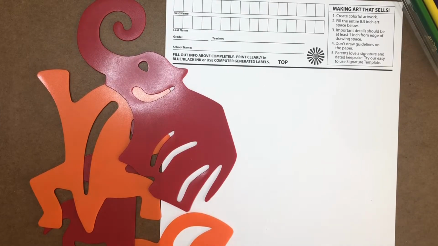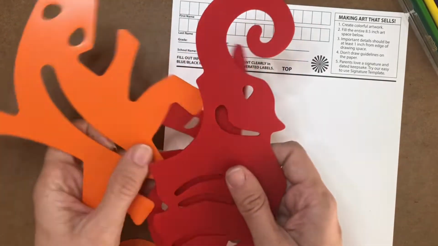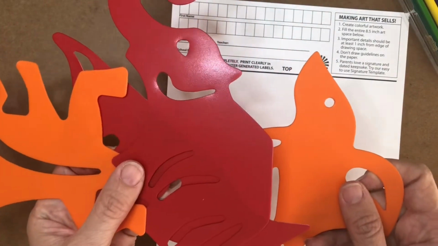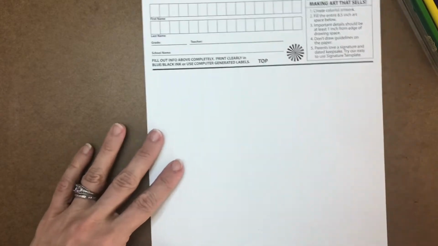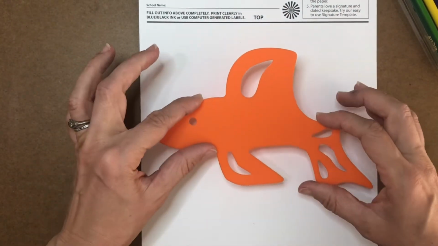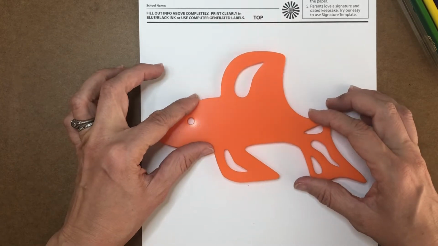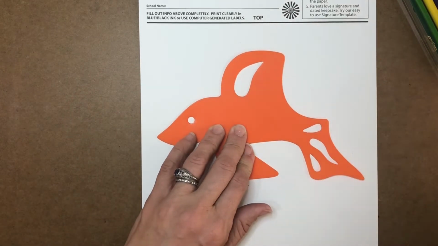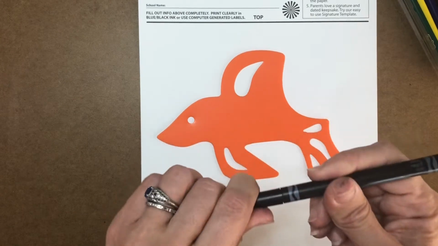Today, you're going to be making your own tessellation creature. You get to choose between an elephant, a lizard, a kangaroo, and a fish. I'm going to show you how to tessellate the fish. First, we're going to place your stencil right in the middle of the blank space. I'm going to call this your hero tessellation. This is the one you're going to spend the most time on.